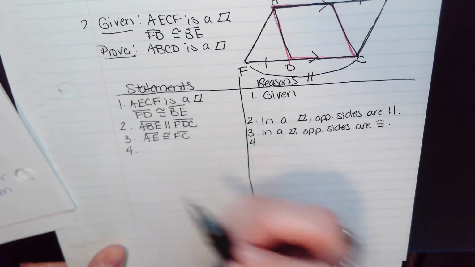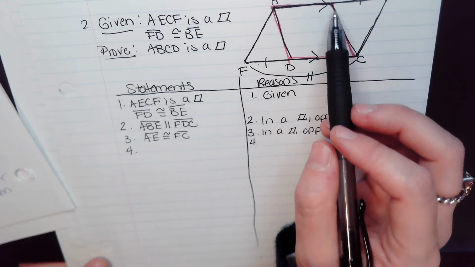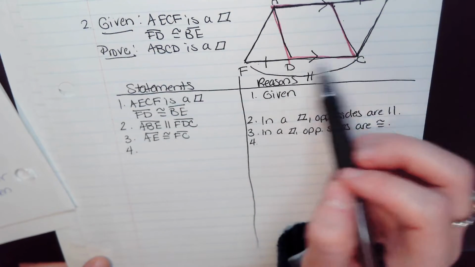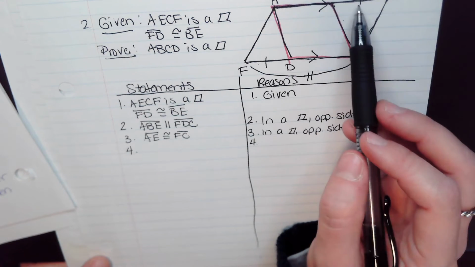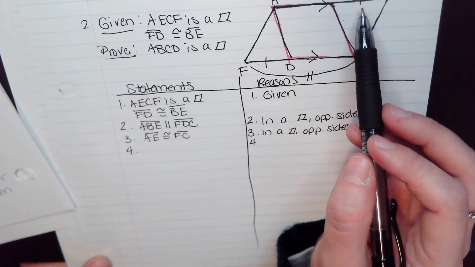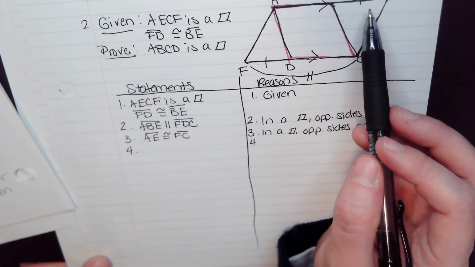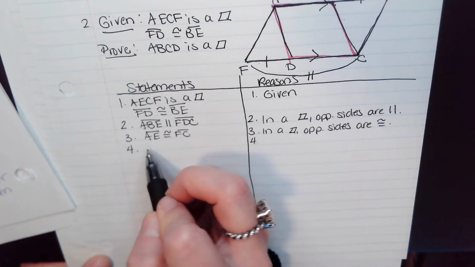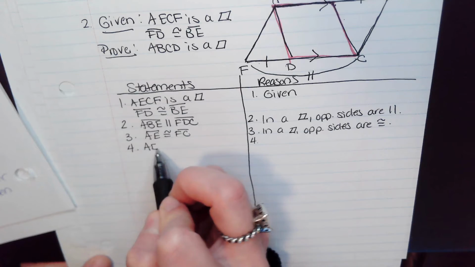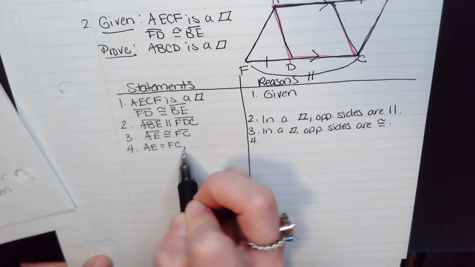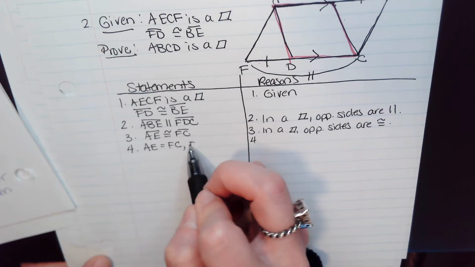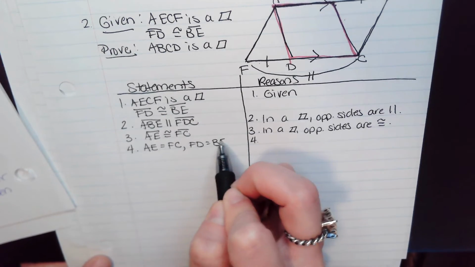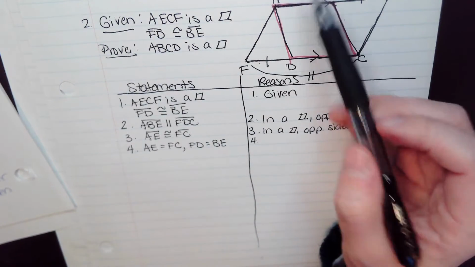All right, so now let's focus on trying to get segment AB congruent to segment DC. So if I know I'm going to be using segment subtraction, I know I'm going to need two sets of equals. So I'm going to start off by getting those to be equal. So I want the wholes to be equal, so that's AE equals FC, and I want these parts that I'm going to be subtracting to be equal. So FD equals BE.